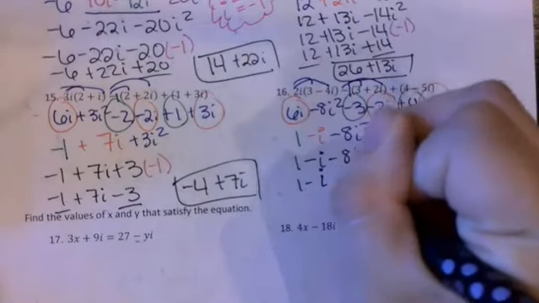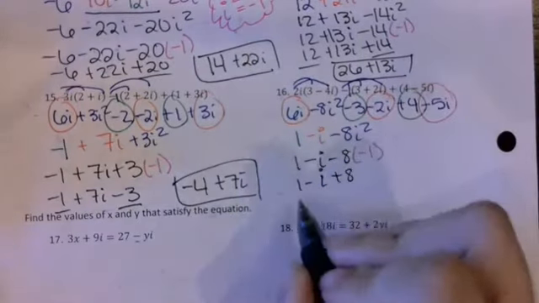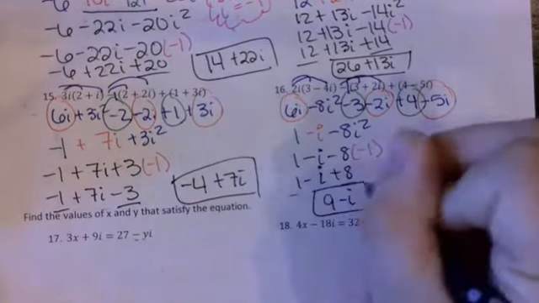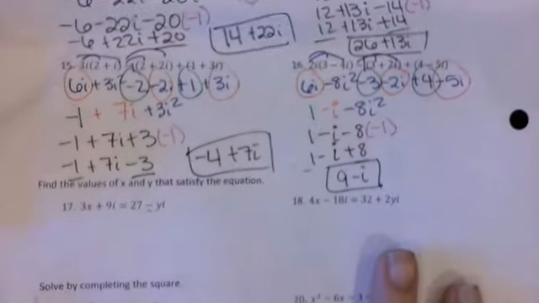1 minus i plus 8. Now I can combine my terms. 1 plus 8 is 9. So I have 9 minus i for my answer here.